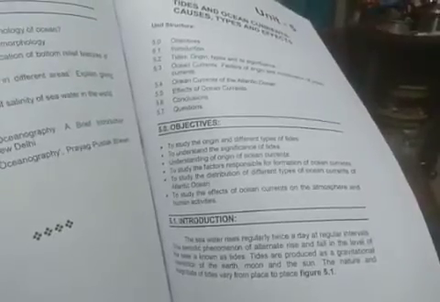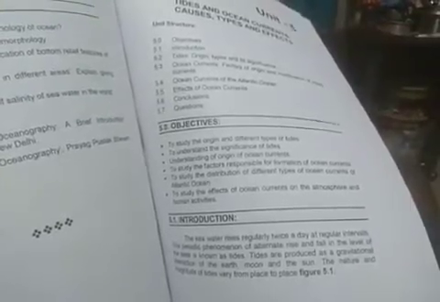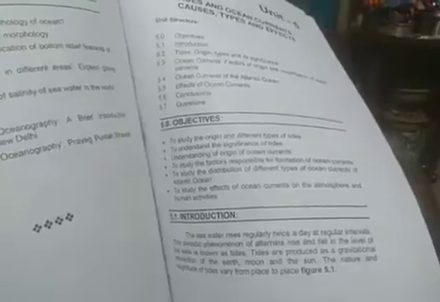5.1 Introduction. The sea water rises regularly twice a day at regular intervals. This periodic phenomenon of alternate rise and fall in the level of the seas is known as tides. Tides are produced as a gravitational interaction of the Earth, Moon, and the Sun. The nature and the magnitude of tides vary from place to place.